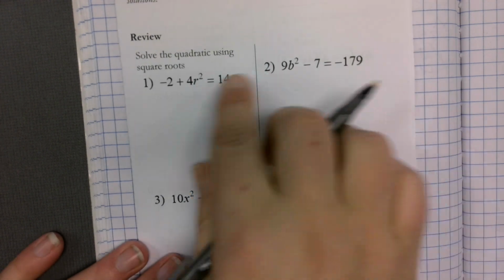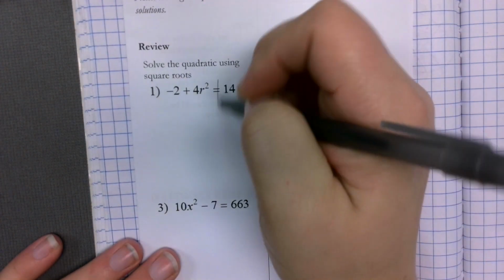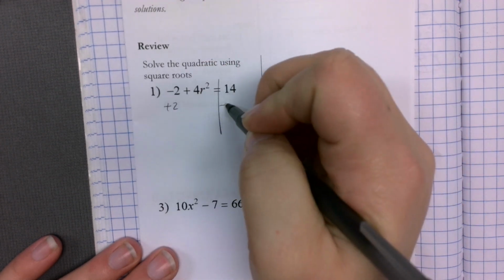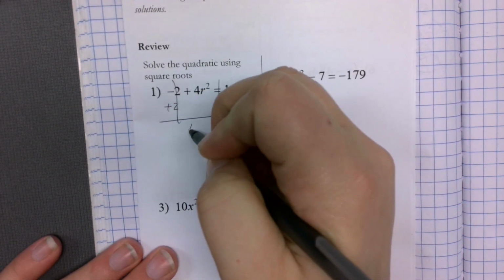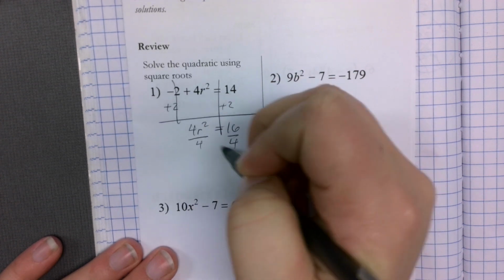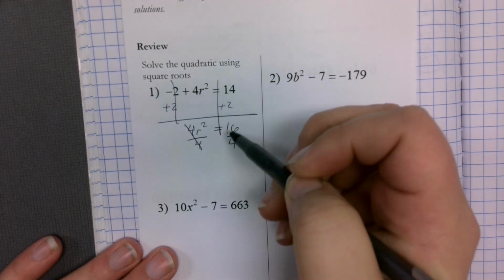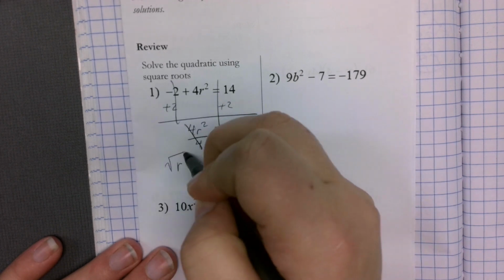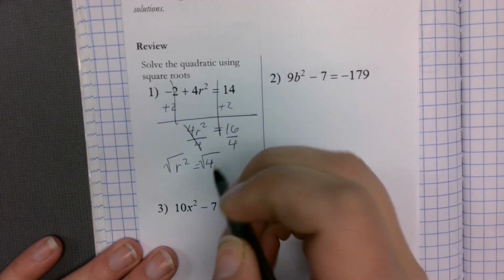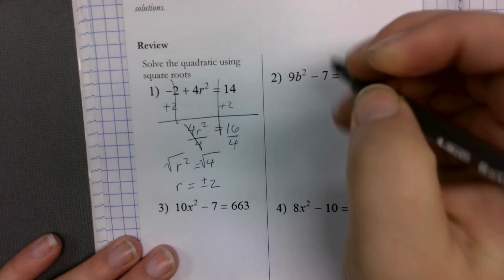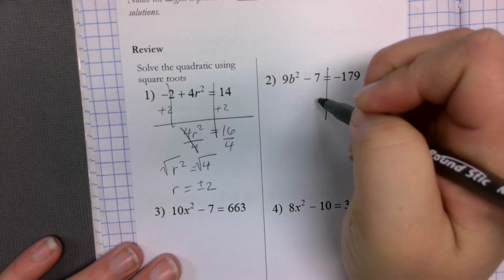Now, these ones, you've already solved these before. We're just trying to get that r squared alone. So I'm going to isolate the term. This reduces to just plain 4. Take the square root. You have r equals plus or minus 2. You've already done these ones. Pretty simple.